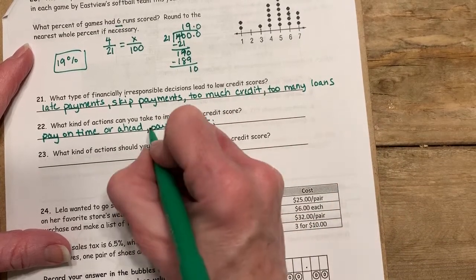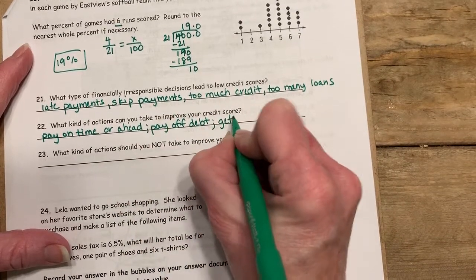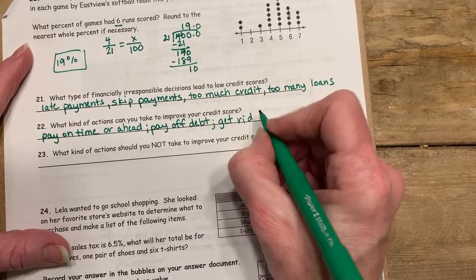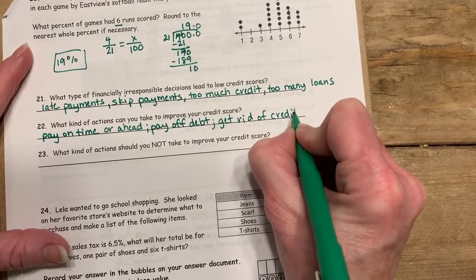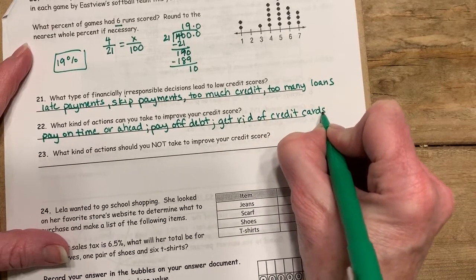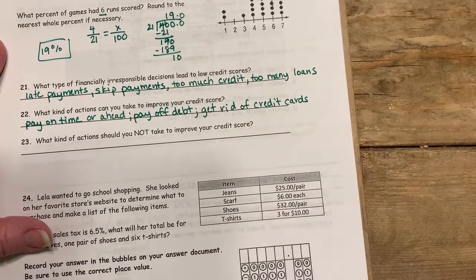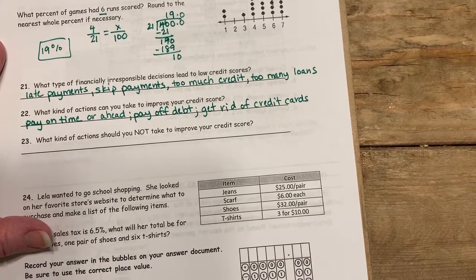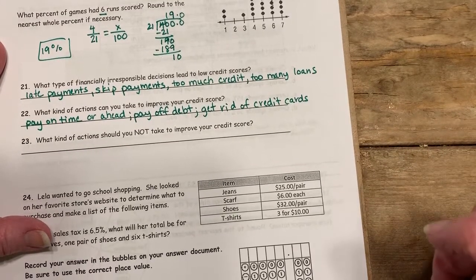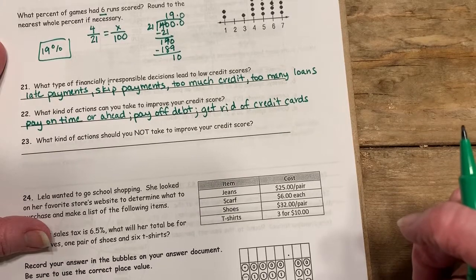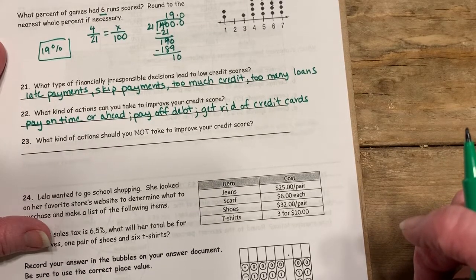And you can get rid of credit cards, right? If you have too much credit, then get rid of some of it. Even if you're not using them, sometimes banks look at the number of credit cards you have and think, oh, well, they may not use them now, but if they started using them later, then they could accumulate all this debt. All right, 23, what kind of actions should you not take to improve your credit score?